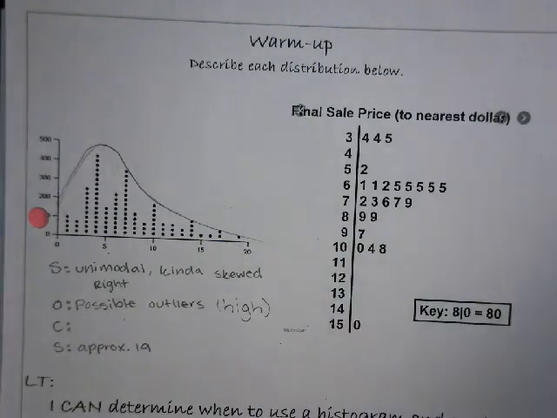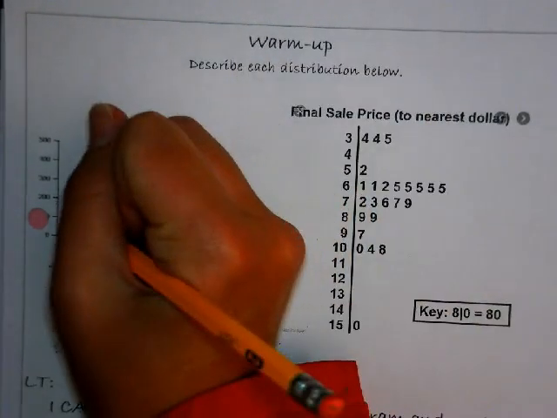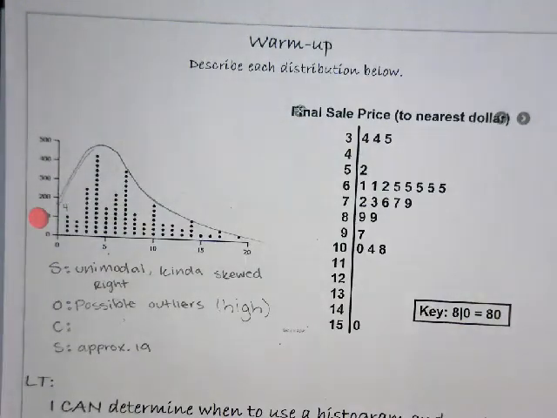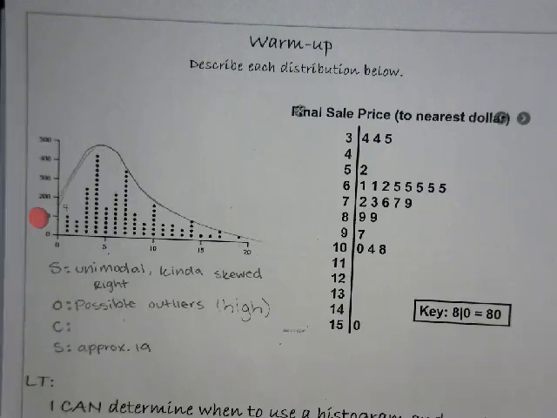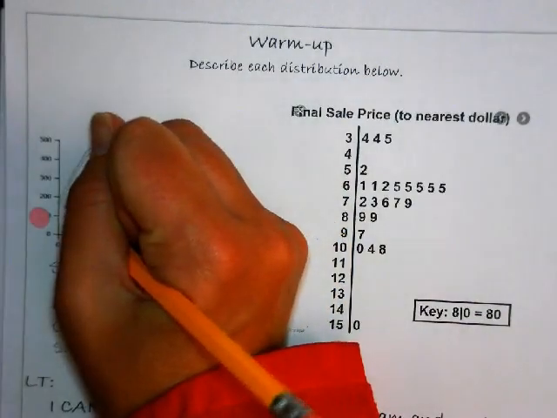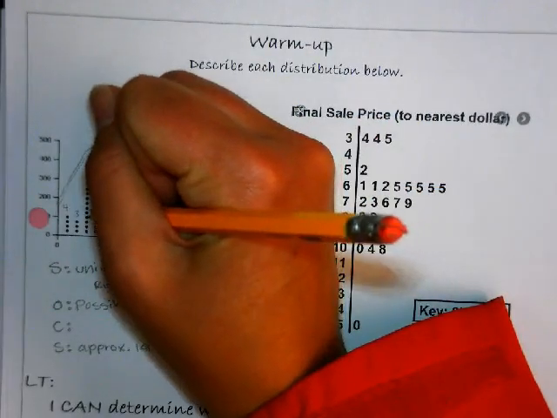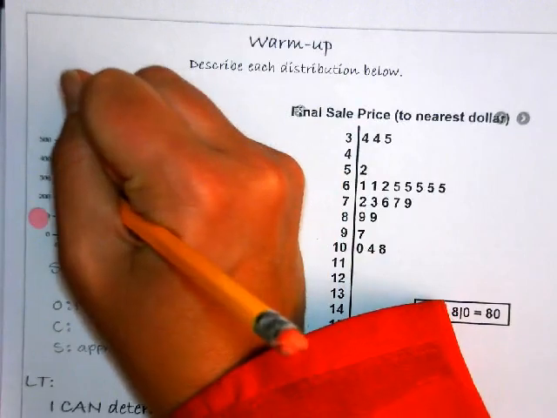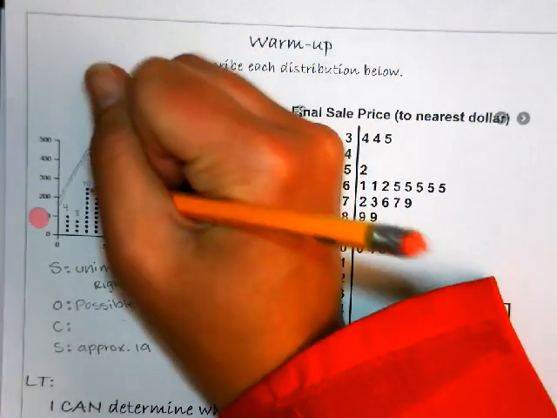A lot of times, you'll see numbers at the top of stacks or bars that tell you how many pieces of data are in there. So here we have 4 dots, then we have 3. That's 4, 6, 8, 10. And hopefully you guys count along with me and double check.